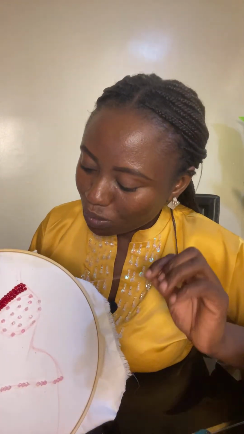You can just wake up tomorrow morning, get to the market, buy beads, and get it done. Sorry, tomorrow is Sunday, so Monday morning, get your beads and get it done. It works for your neckline as well. So let's get into this next beadwork.